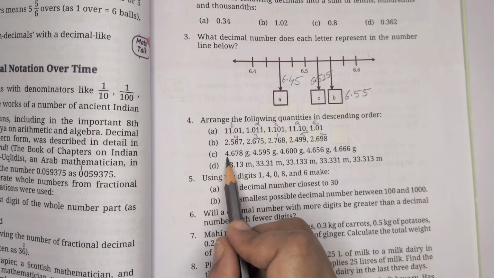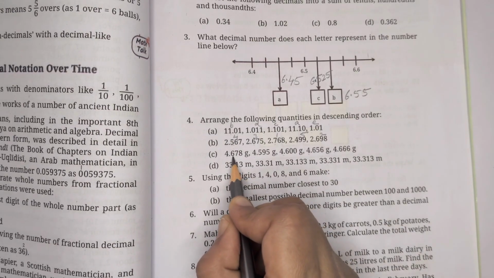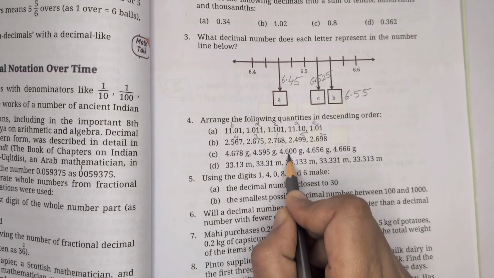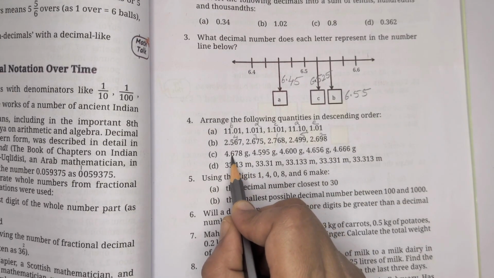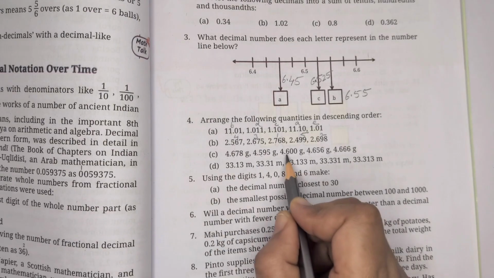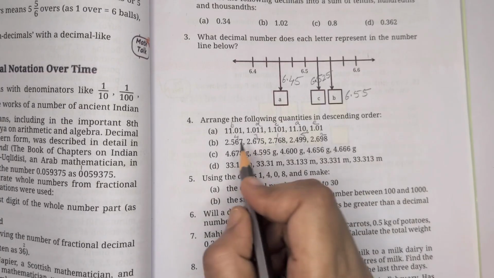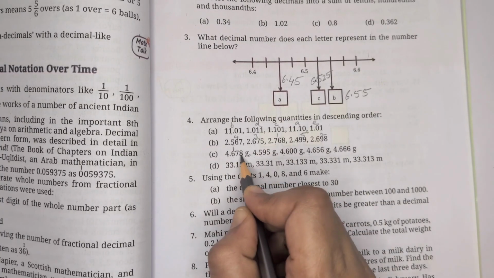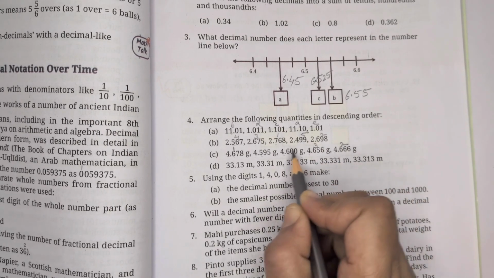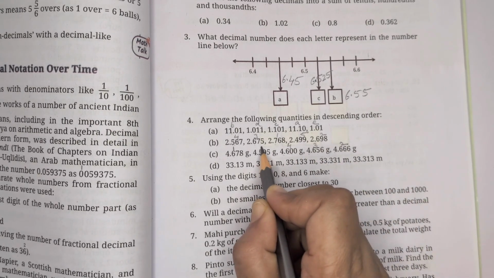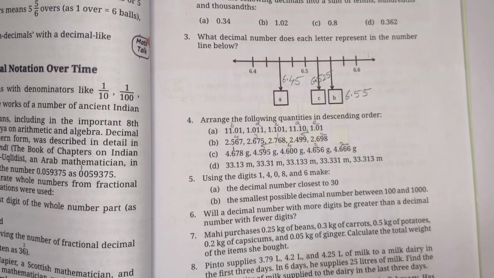Here the whole number part is 4 everywhere, the same. Now look at the 10th place. 6, here 5, 6 repeating. These are all with the 6. So look at the 100th place also. Here 6, 7, 67. Here 60. Here 65. Here 66. So this is the greatest one, 67. Then 66, 65, 60, then 59. So first one, second, third, fourth, fifth, like that it will come.